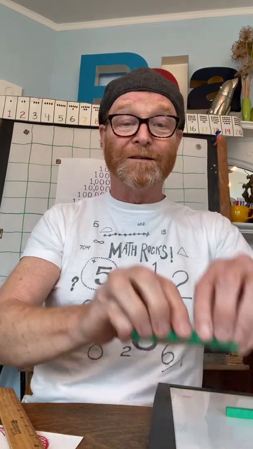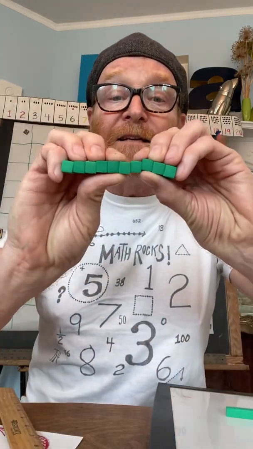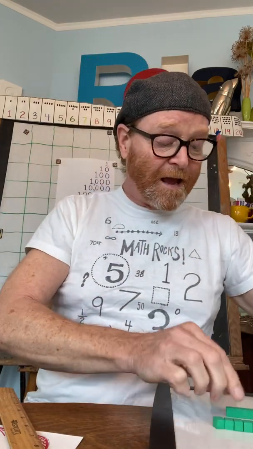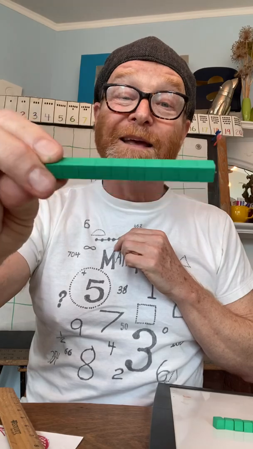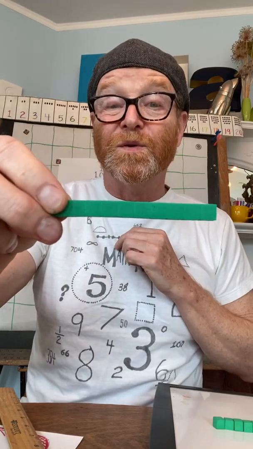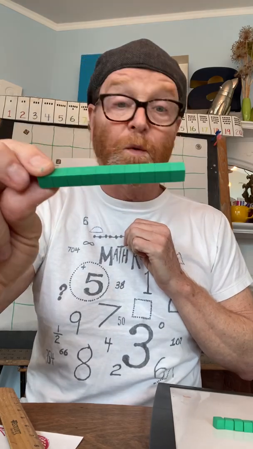Now, if we took this and 9 more, I'm going to show you what that looks like. Here I'm holding 10 together. It is the same as what we call a long. A long is pretty much equal to 10 ones or 10 cubes or 10 units, whatever you want to call them.